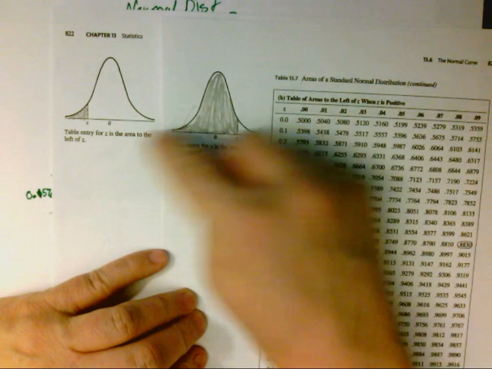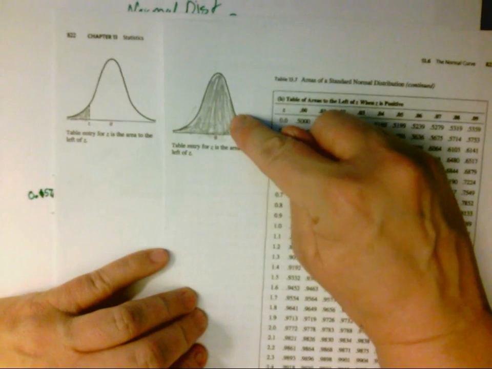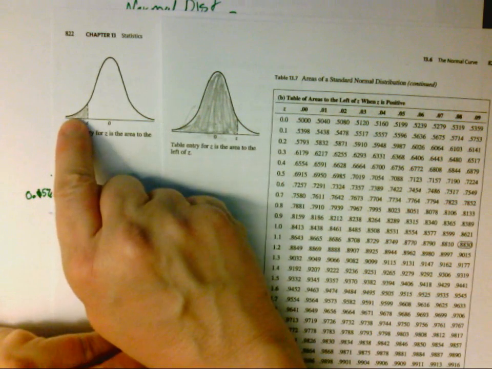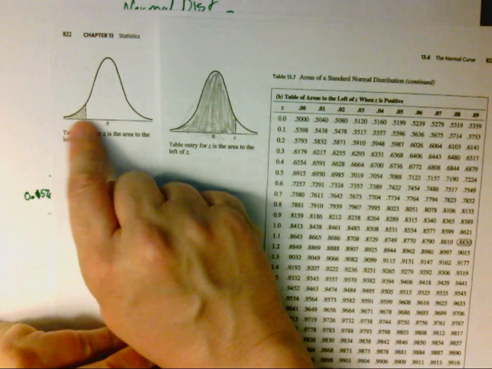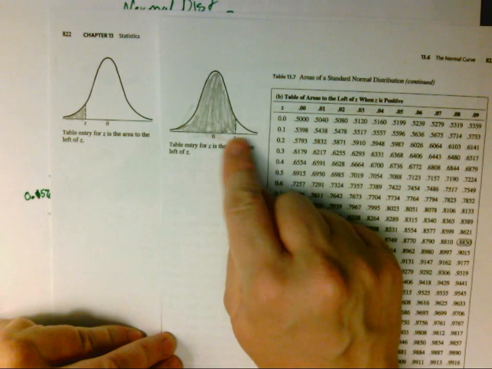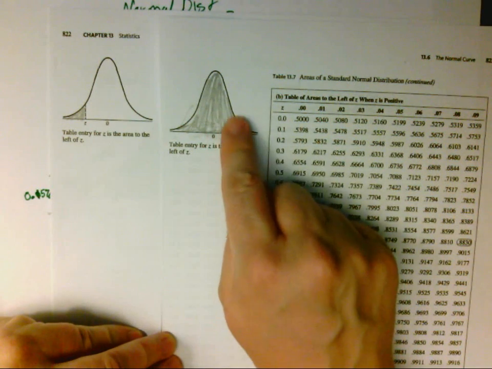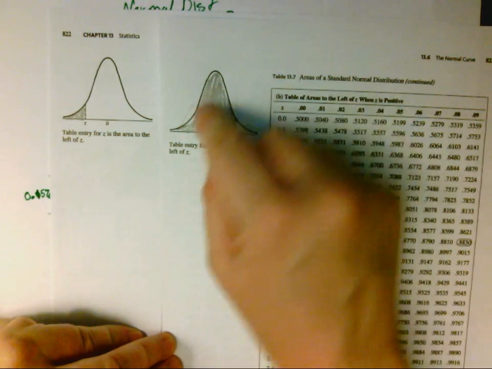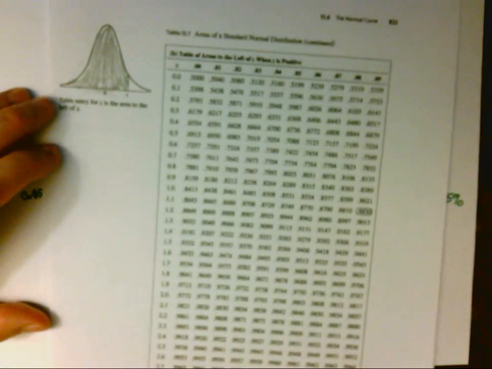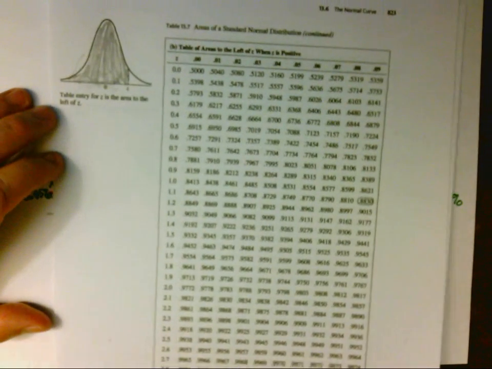When you look on the table, it's going to always tell you the percentage that is below the value you're looking up. This is the table for z-values that are negative, below 0, and this is the table for z-values that are positive, greater than 0. Since we have a positive z-value, you will want to use this table, okay? And to use the table, we need to look up our z-value.